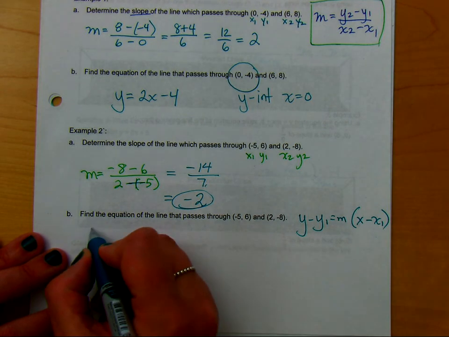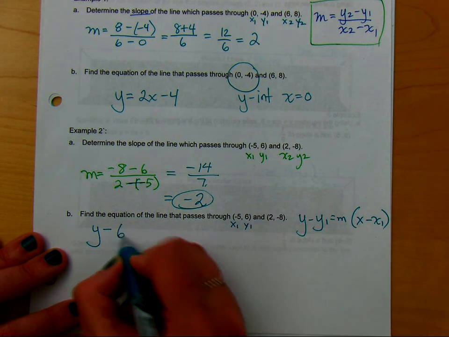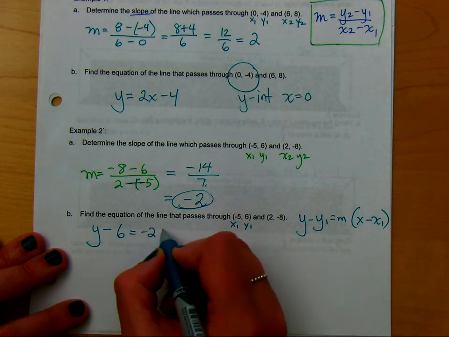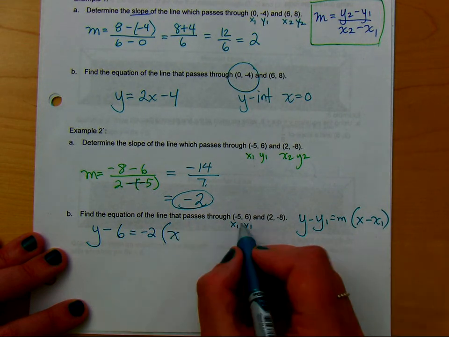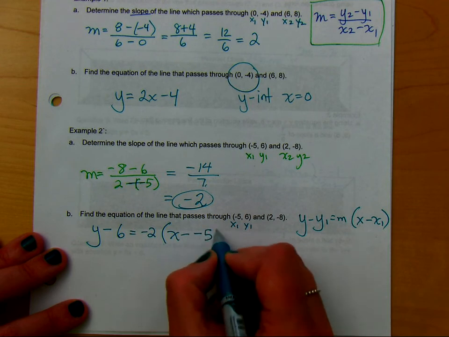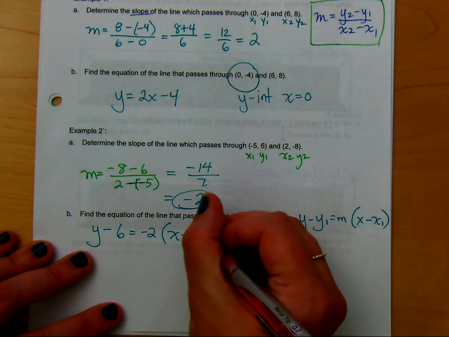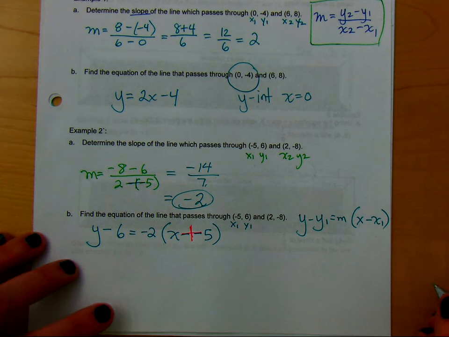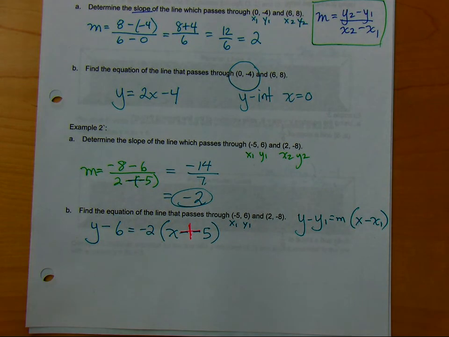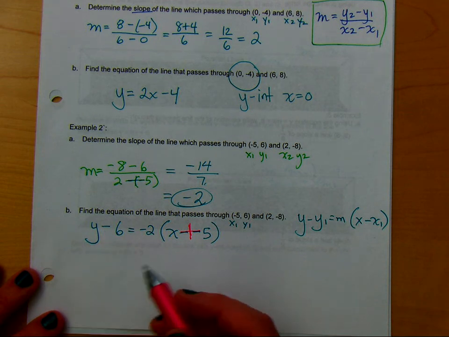So if I set this up, using x1, y1, I go y minus 6 equals m, which is negative 2, times x minus negative 5. If I'm going to write minus negative 5, what could I turn that into? Yeah, minus a negative becomes a plus. Now, that's not in slope-intercept form. So if I wanted to know what the y-intercept is, I could get y by itself, and then I would have y equals mx plus b. How would I get y by itself?